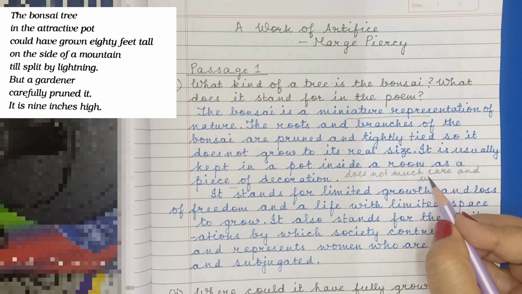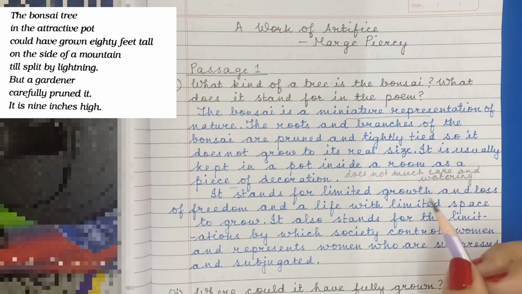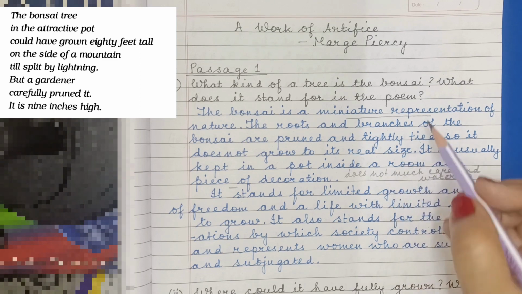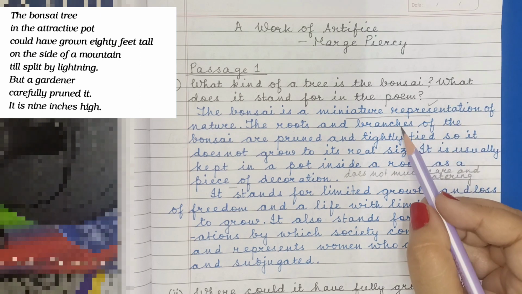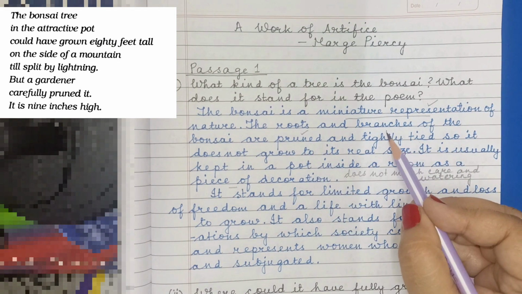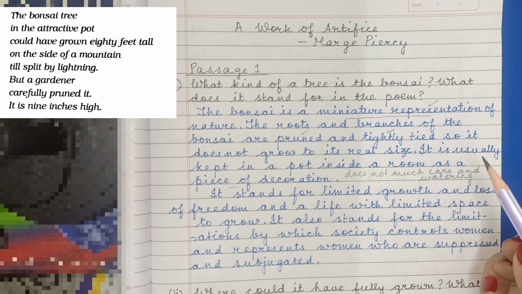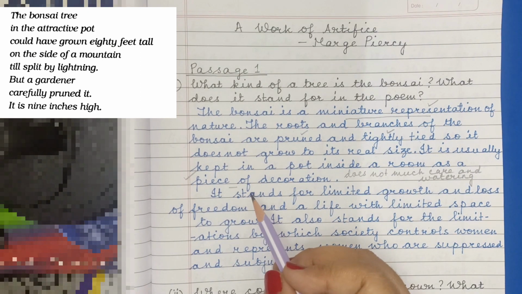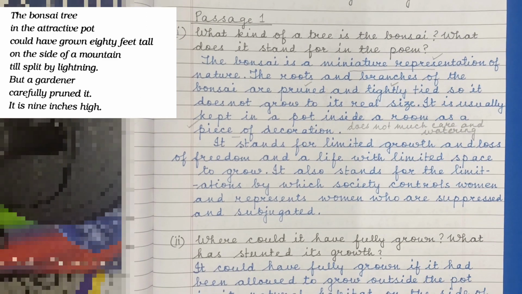What kind of a tree is the bonsai? Add this. And now the important words and expressions. Miniature representation of nature. Roots and branches pruned and tied tightly so that it does not grow to its real size, and it is a piece of decoration. This is the first subpart answer. And now the second subpart answer.